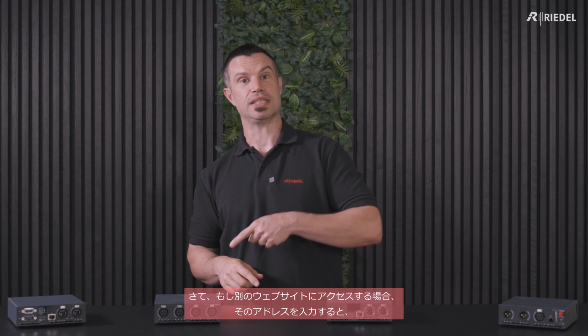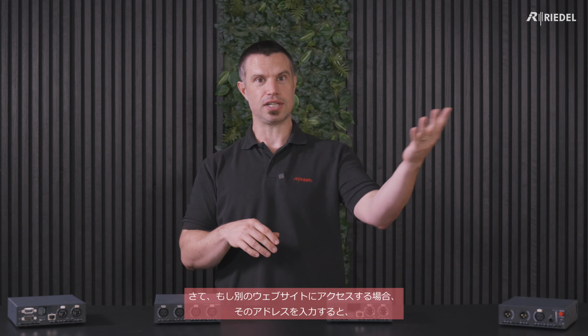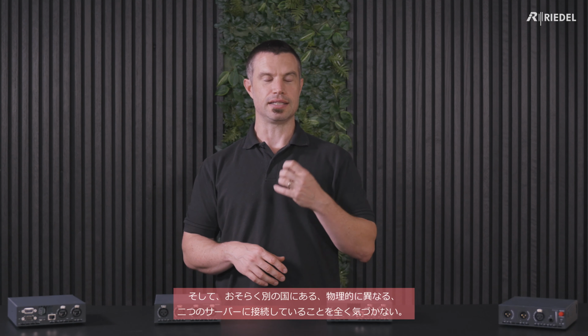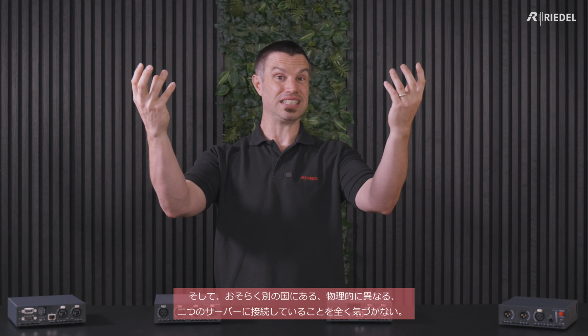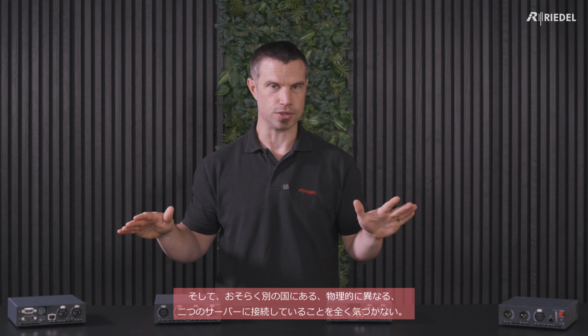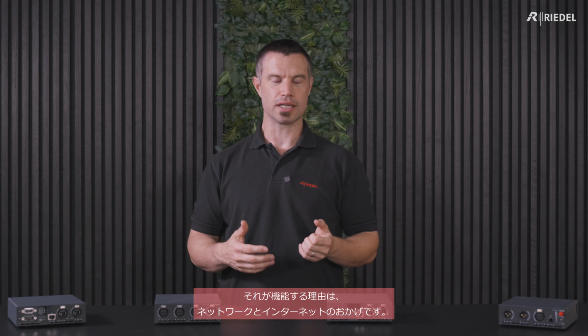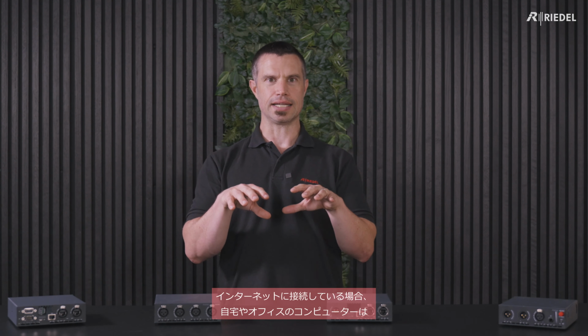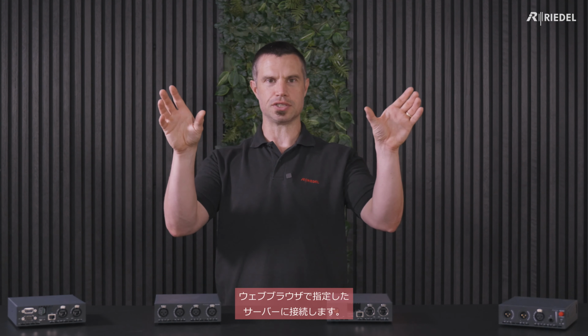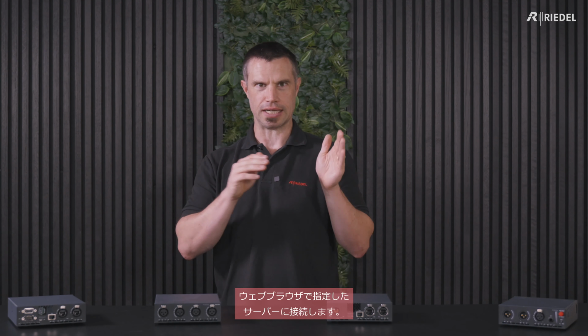Now, if you were to go to a different website, you type in that address, that also connects. And the fact that you're connecting to two physically different servers, possibly even in different countries, you don't notice at all. The reason that can work is because of networking and the internet. When you have an internet connection, your computer at home or in the office can connect to whichever server you point your web browser at.